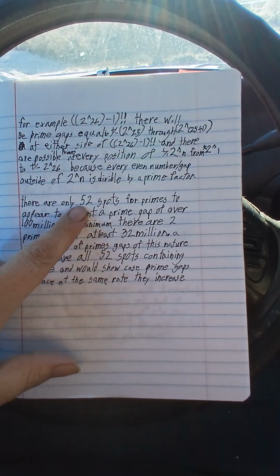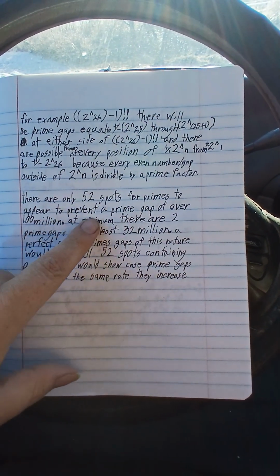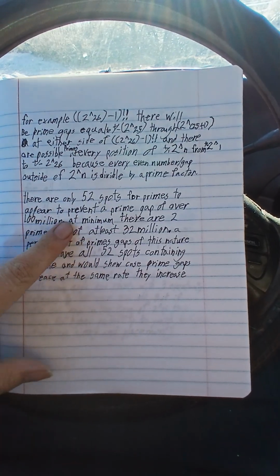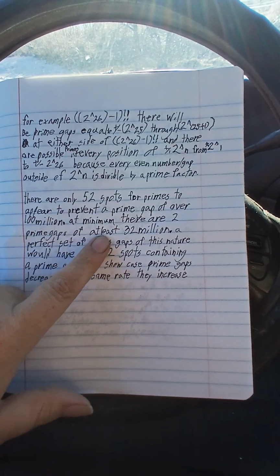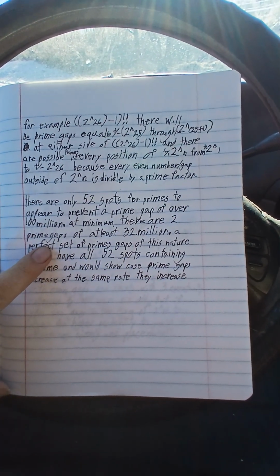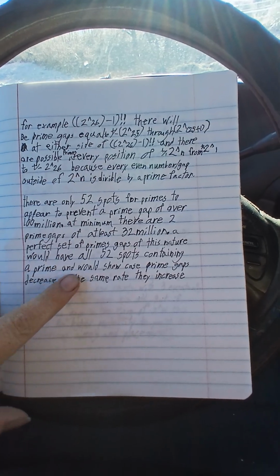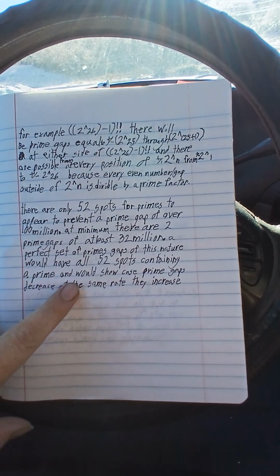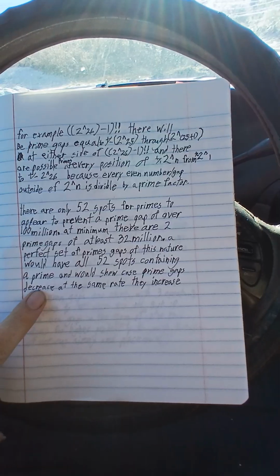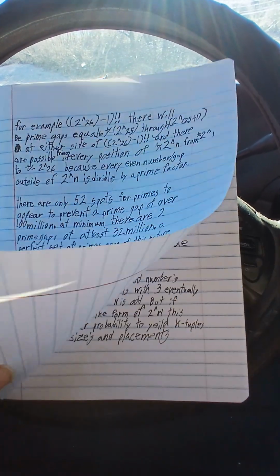There are only 52 spots for primes to appear to prevent a prime gap over 100 million. At minimum, there are 2 prime gaps of at least 32 million. A perfect set of prime gaps of this nature would have all 52 spots containing a prime and would showcase prime gaps decreasing at the same rate they increase.